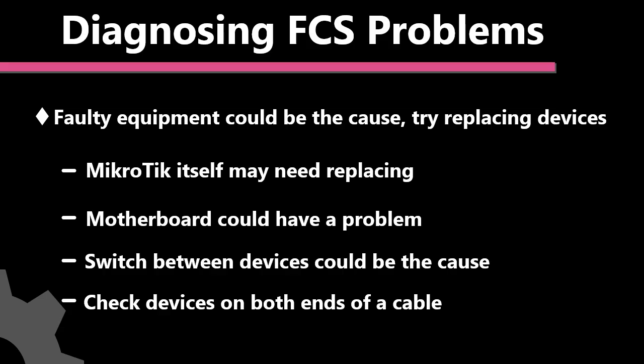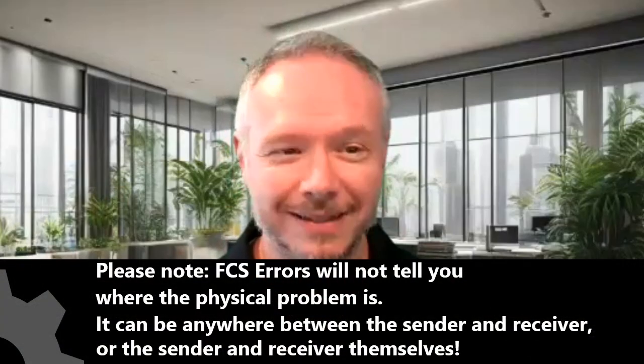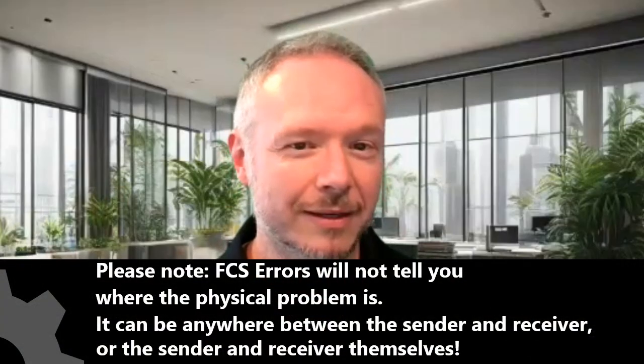Also, it could be a faulty entire MikroTik, motherboard, or switch, so if you get this far, you could try replacing the entire MikroTik itself, or the device at the other end connected to the MikroTik at the other end of the cable. One thing to note, in case you haven't noticed, FCS errors will not tell you exactly where a problem is.